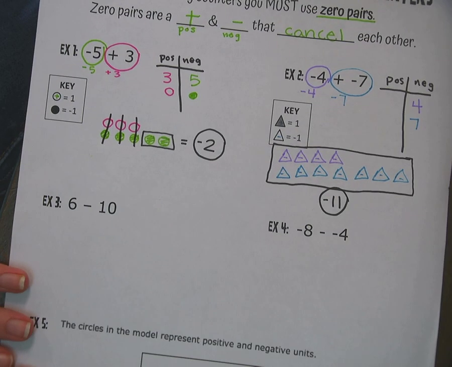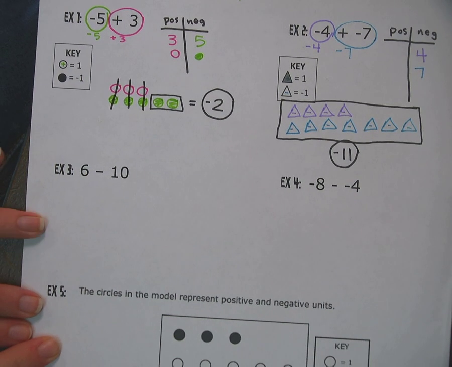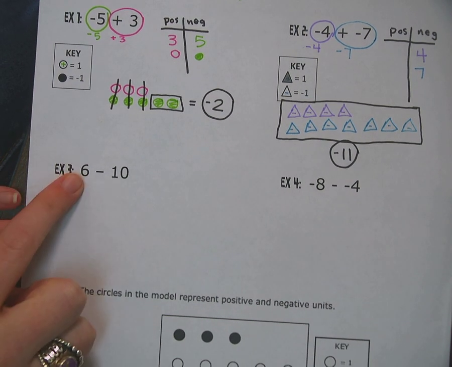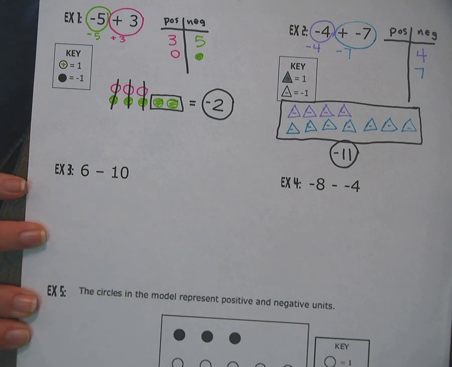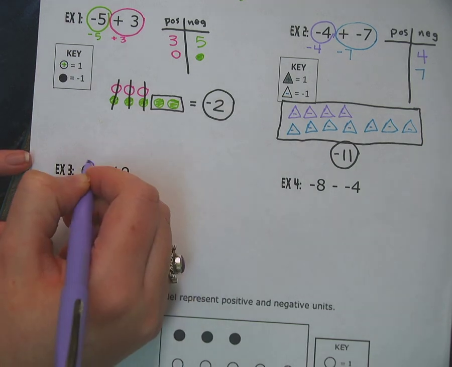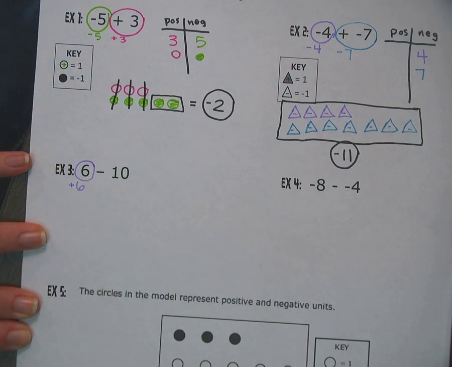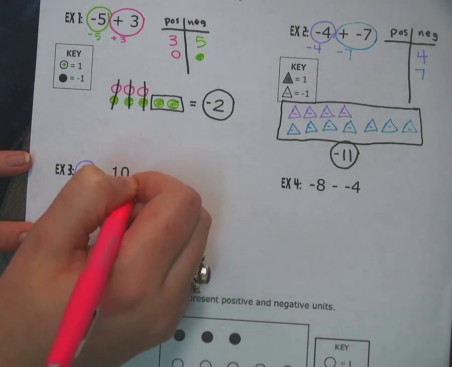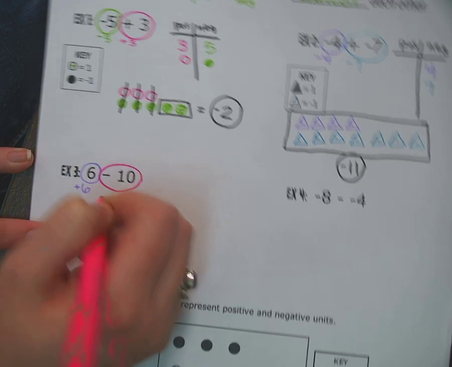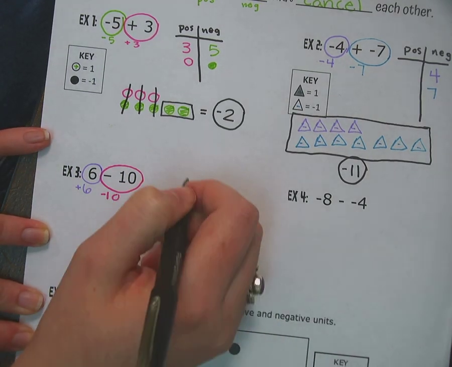All right, example number 3. 6 minus 10. Okay, if I think to myself, if I have 6, can I take away 10? No. So that's going to give me a negative answer. So let's again use our zero pairs. I have a positive 6 and a minus 10. Remember, that all goes in there. So that's a negative 10. I can draw my table.